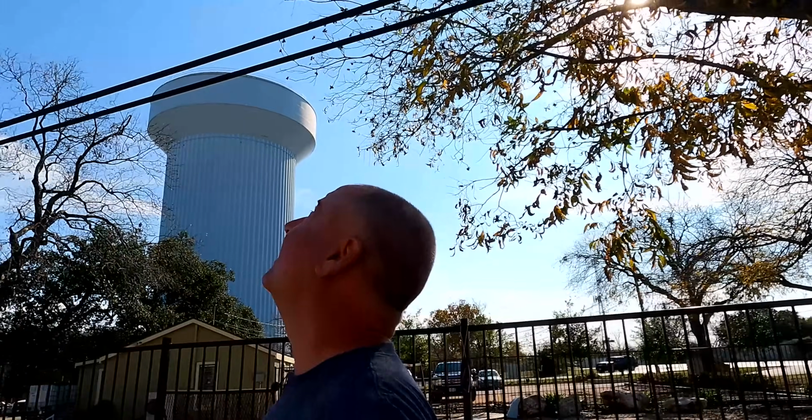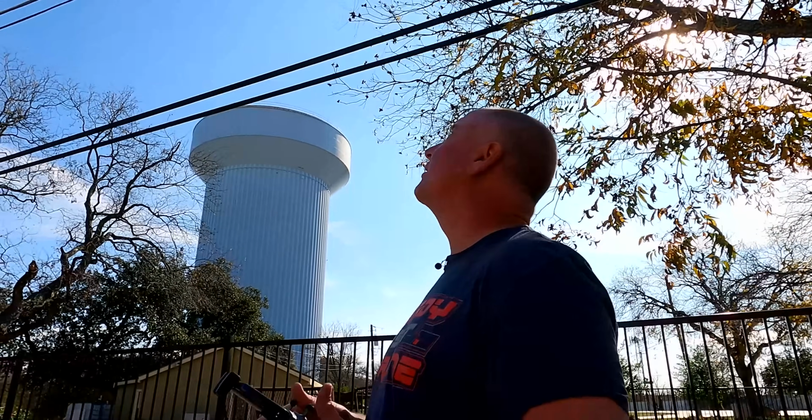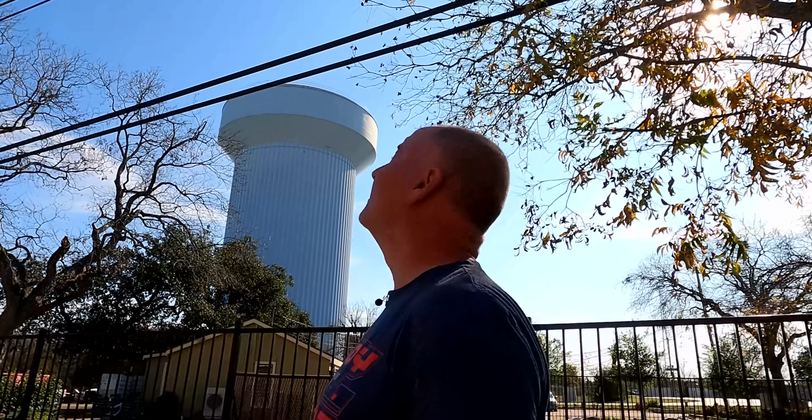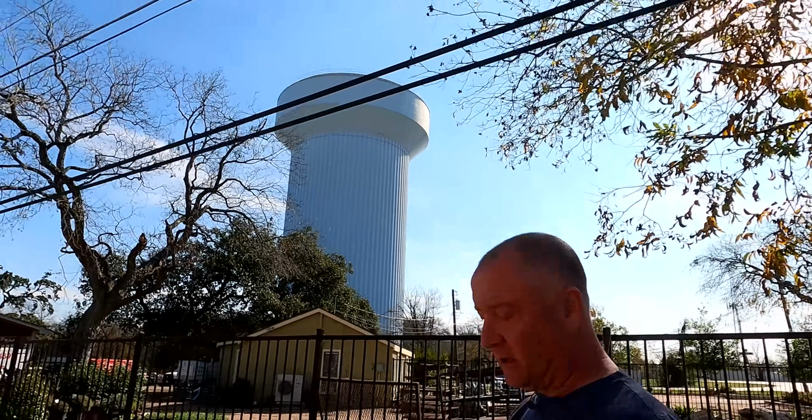Oh, manned aircraft detected. I'm gonna bring it down. I'm only 150 feet up, so I think we're okay. I'll bring it down to 40. Okay, so there's the water tower that I want to do a master shot of. I'm gonna go over towards it. Try to keep it in the center.